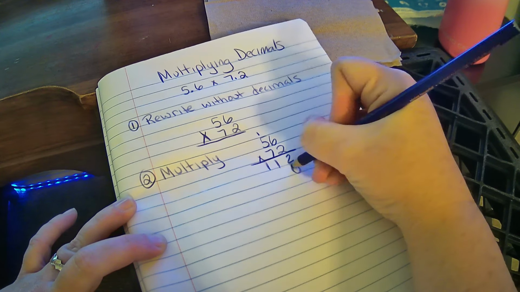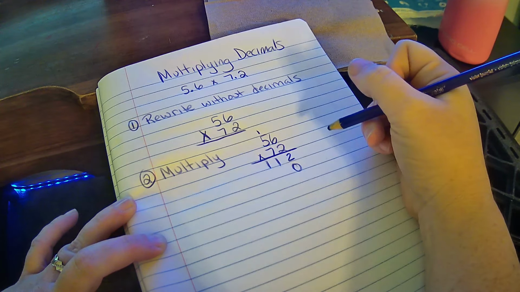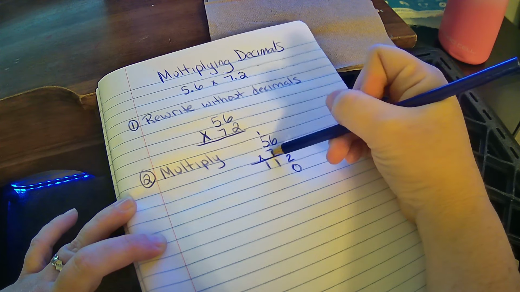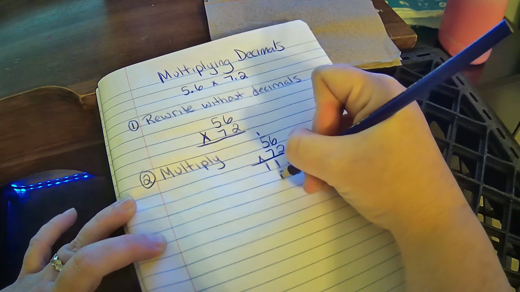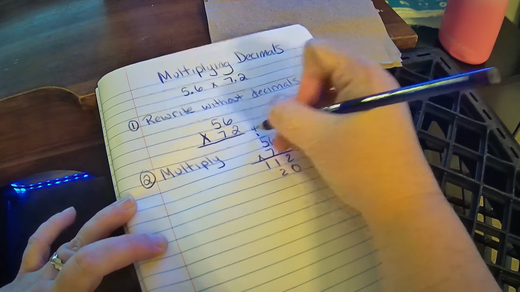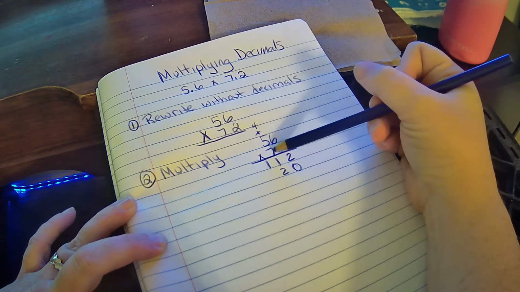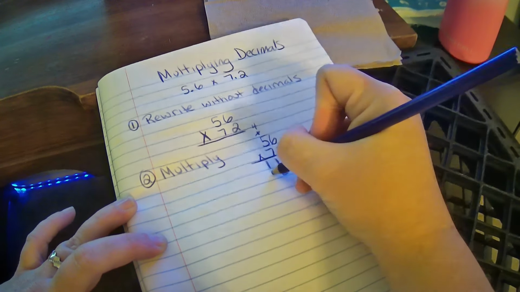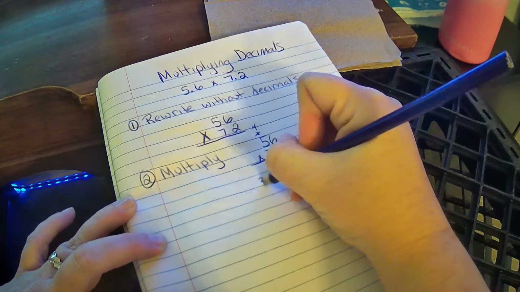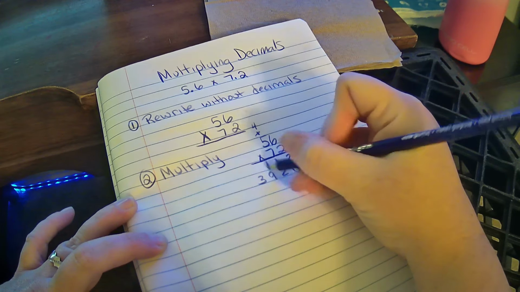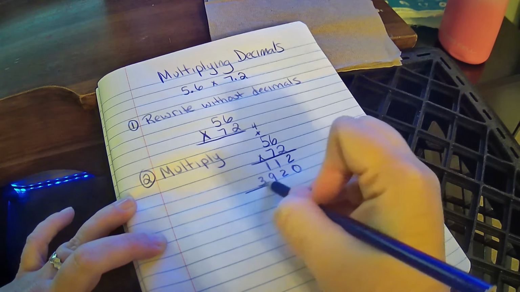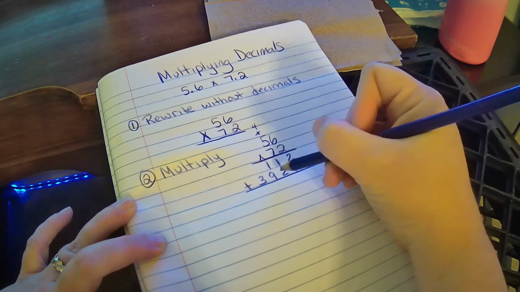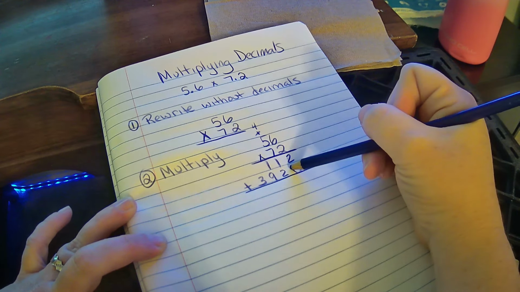We always have to start with a 0 or a double 0 when moving on to the next number. 7 times 6 is 42, so I put my 2, and I'll carry the 4. 7 times 5 is 35, plus 4 is 39. Again, making sure all of my numbers are lined up here. Okay, so I had 2 digits on the bottom, which means I should have 2 lines of numbers.